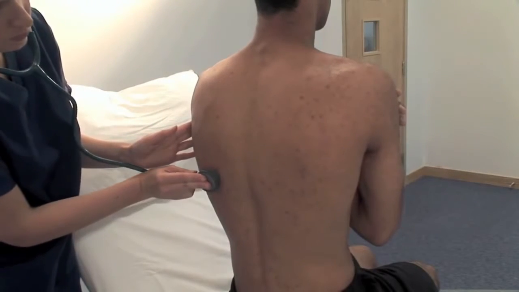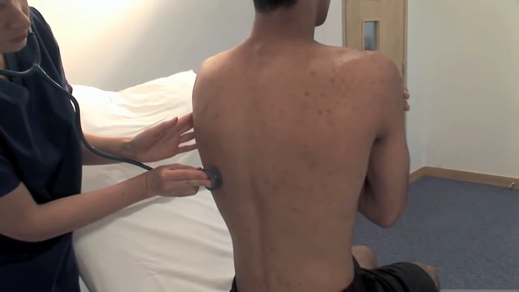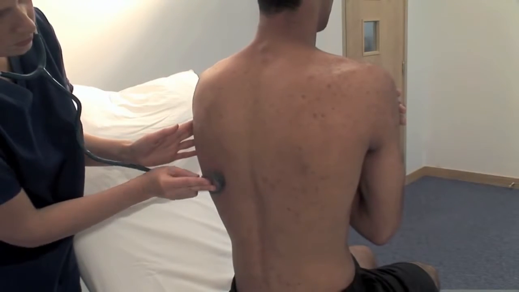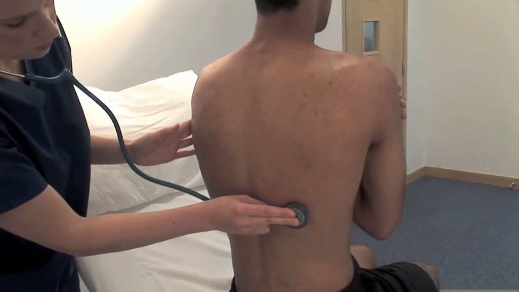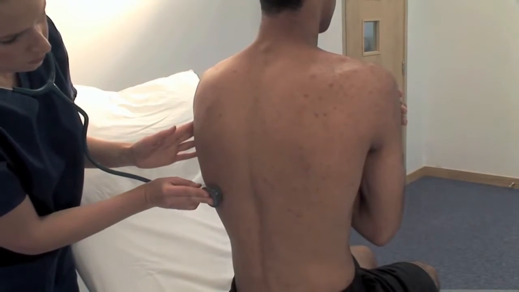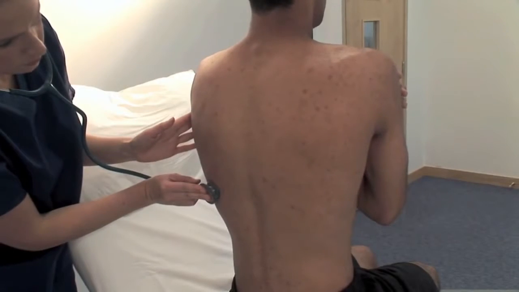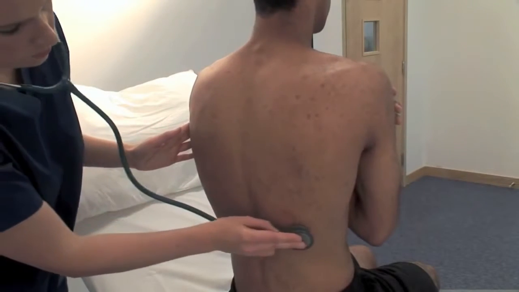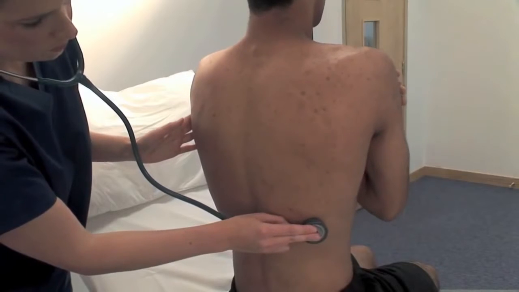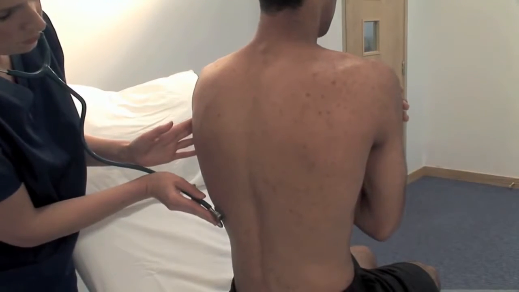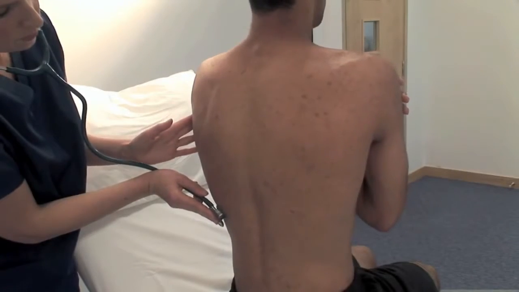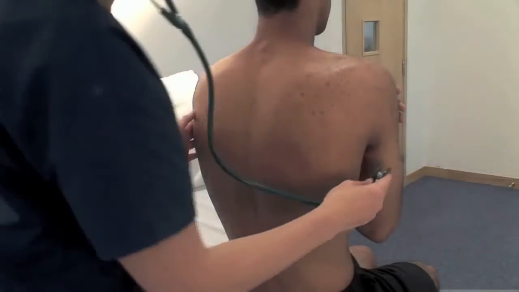Wheeze has a musical quality and implies airway narrowing, commonly in asthma and chronic obstructive pulmonary disease. Time the sounds in relation to the respiratory cycle. Wheeze tends to be louder on expiration. Inspiratory wheeze implies severe airway narrowing. The loudness of wheeze is not useful in determining the severity of airway obstruction.